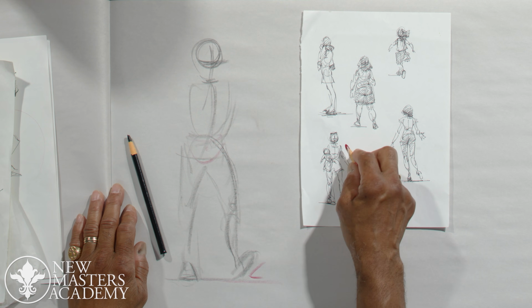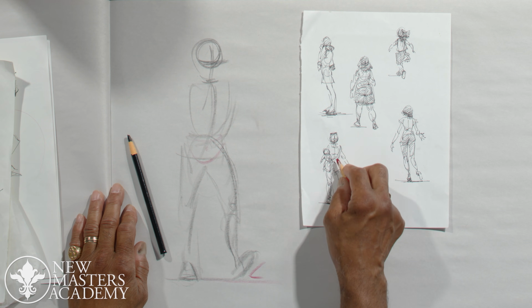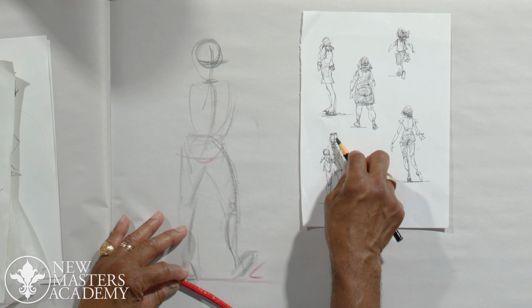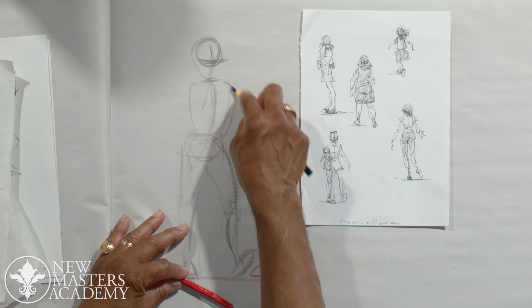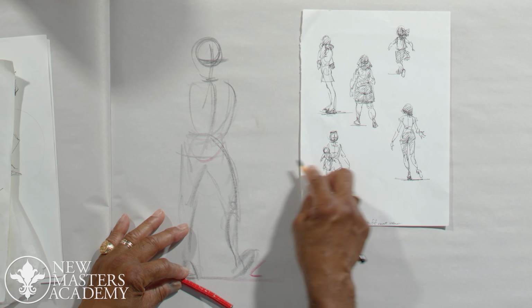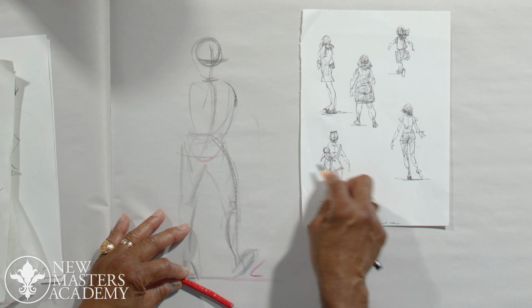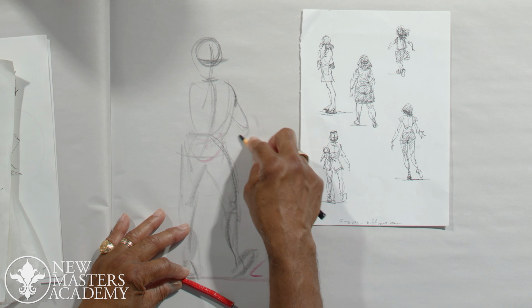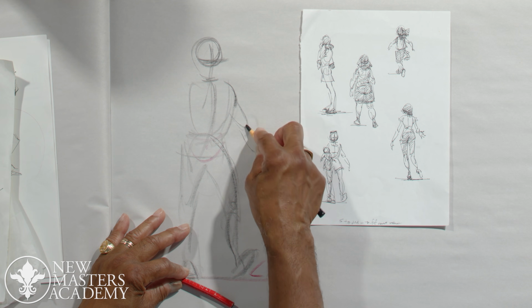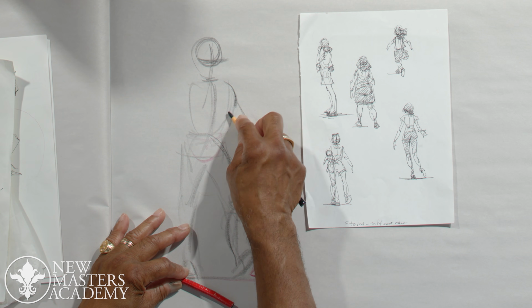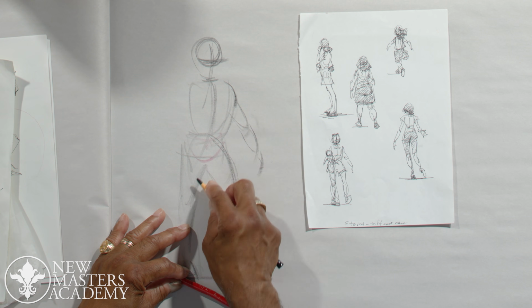You can see that this deltoid muscle, this half moon muscle that's happening right here, is in front of this bicep that's happening here.